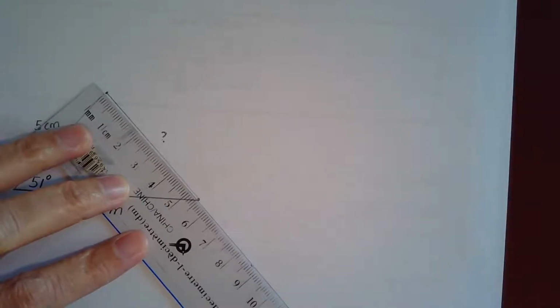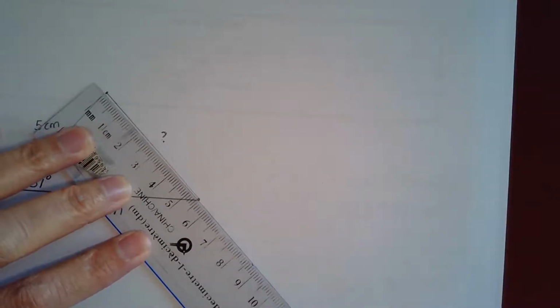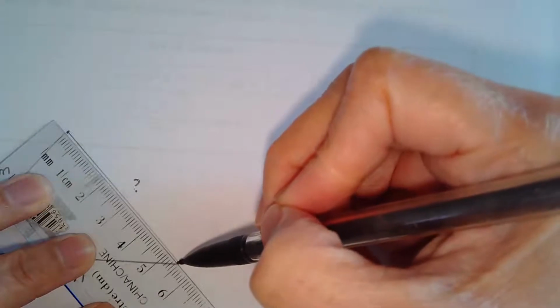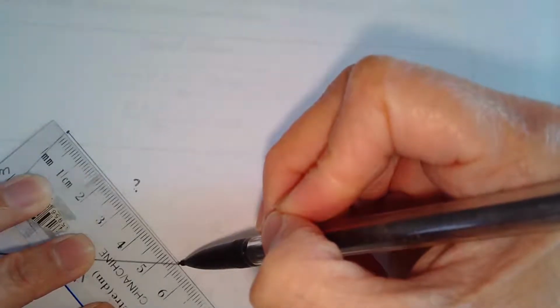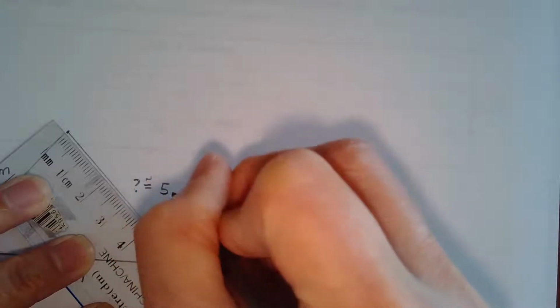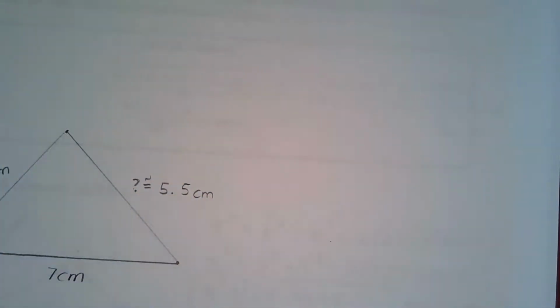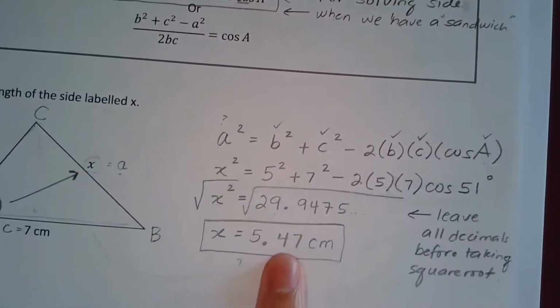Ooh, very nice. Look at that one. I don't know if you could see it, but this is 0, and then this is 5, and very close to 5.5. So approximately 5.5 centimeters, which is what we got.